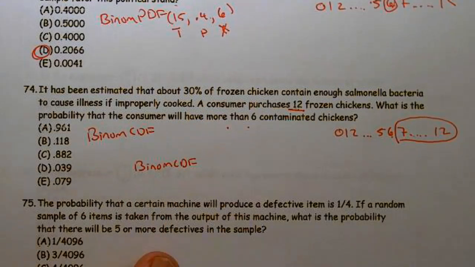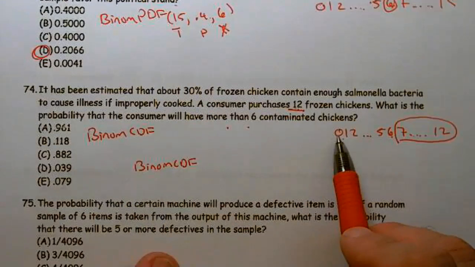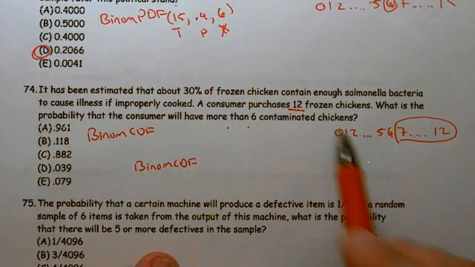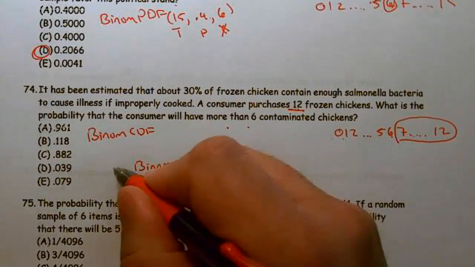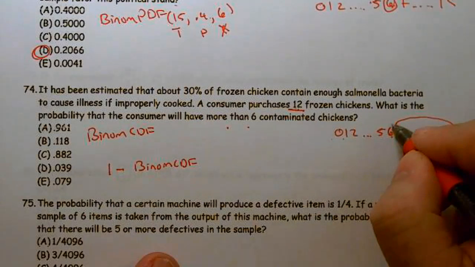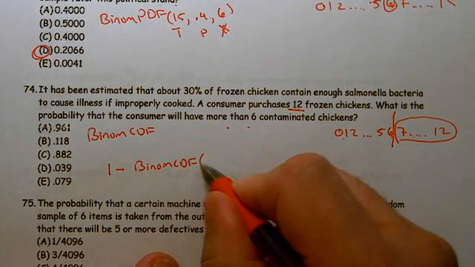All right, so I rewrote it. If you're doing a binomial CDF, so be careful. If you're doing a binomial CDF and you don't have 0 circled, you need to put a 1 minus in front. All right, so this is a 1 minus binomial CDF.